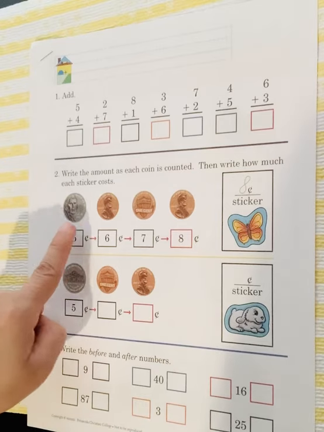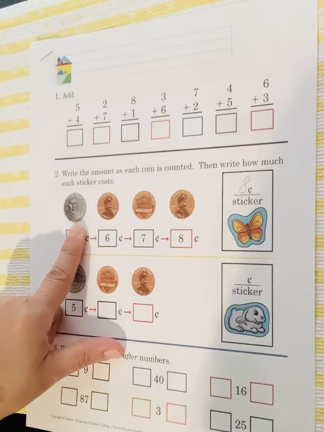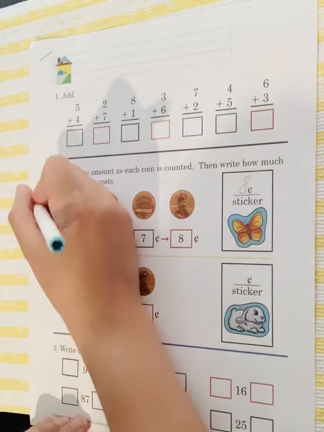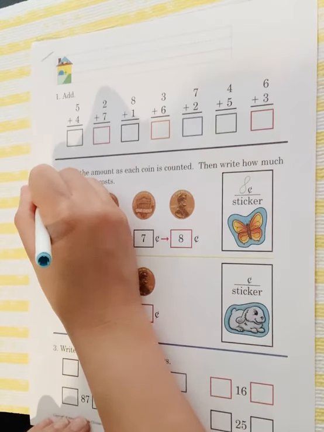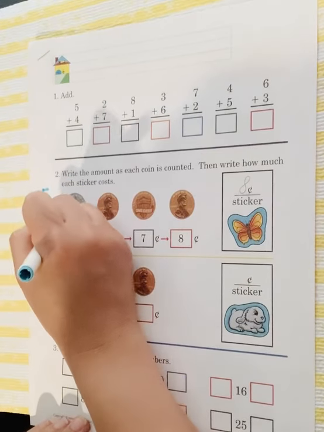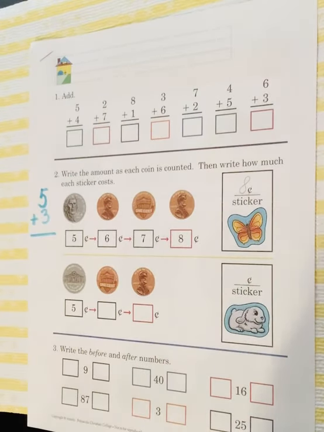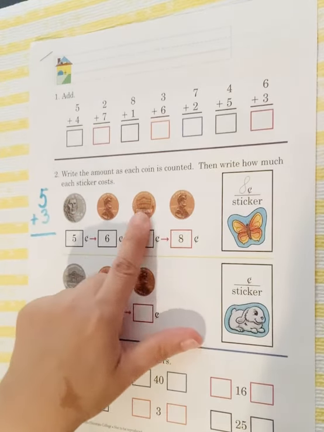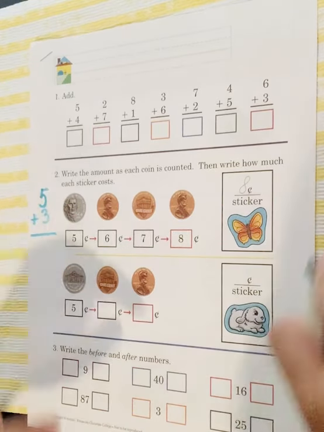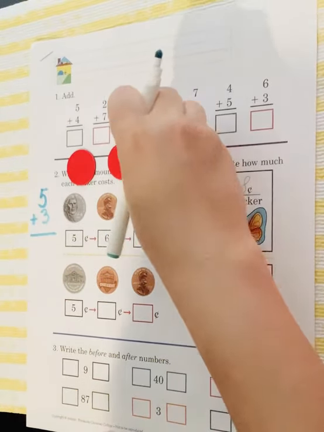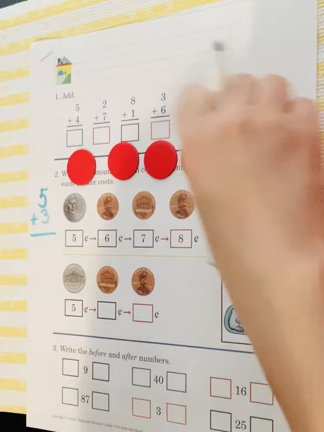So right here we have 5 cents. That's a nickel. But we're going to add 3 pennies to that, kind of like we were adding 5 plus 3. I'm going to work over here so you can see what I'm doing. 5, then 6, 7, 8. 5 plus 3. So I have 5, 1, 2, 3, 4, 5.